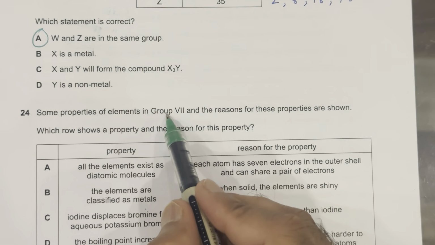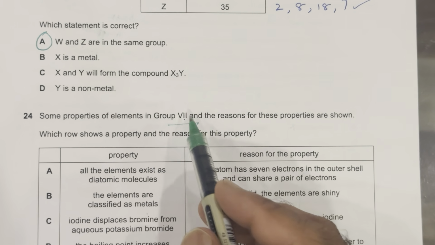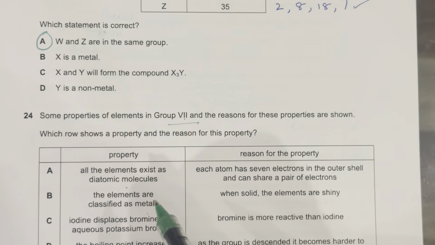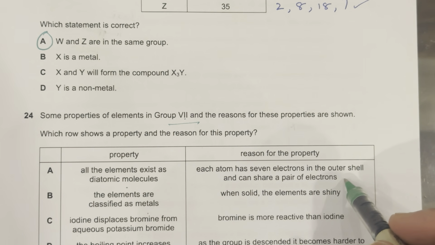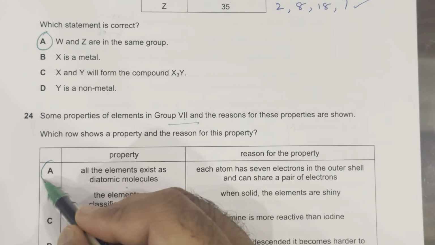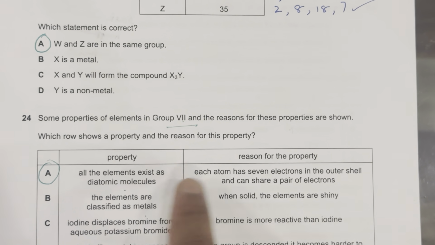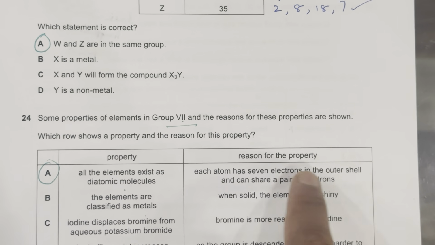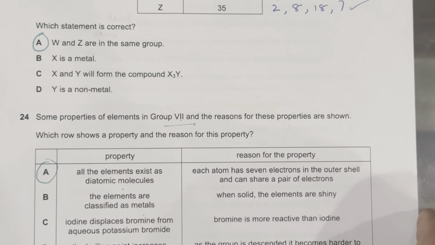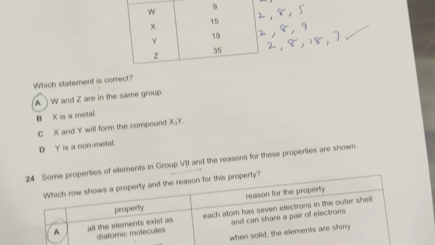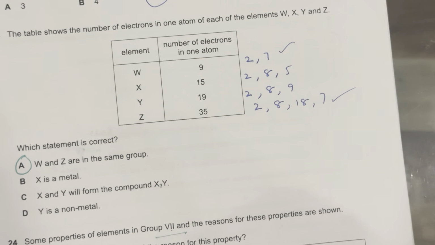We know that group 7 has 7 electrons, and all of these exist in the diatomic state, like fluorine, chlorine, bromine, iodine, and can share a pair of electrons. So option A is the correct option, because they are diatomic molecules. They have 7 electrons in their outermost shell, group 7. This was a similar question to the previous question number 23.